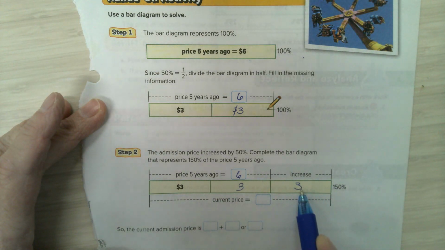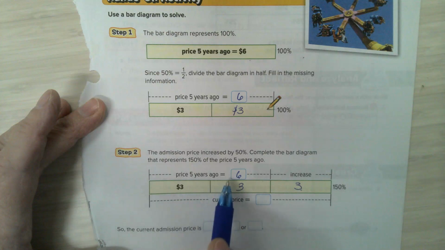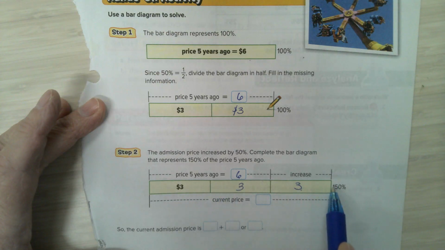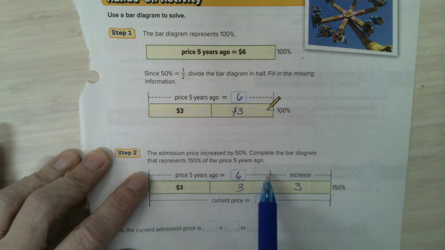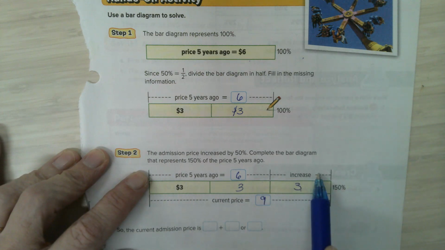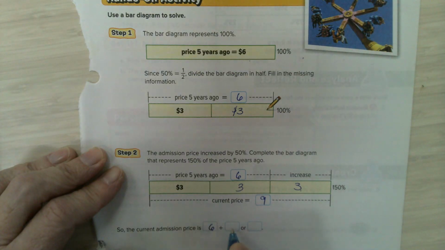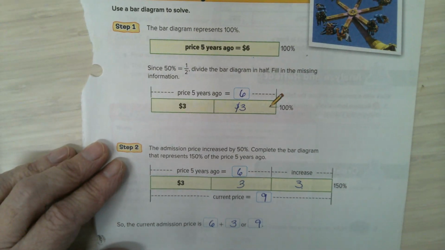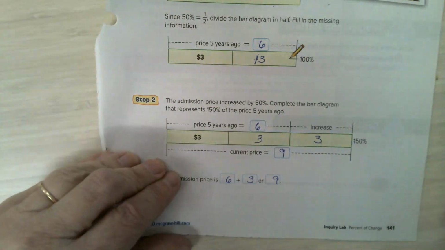another 3. So you have the current price, our 5 years ago price of 6, plus the 50% increase of 3 equals $9. So the price would be $9. 5 years ago, that's 100% plus 50% equals 150%. So 6 plus 3 equals 9. Any questions on that? Now let me just move it up here a little more for you so you can see 6 plus 3 equals 9.